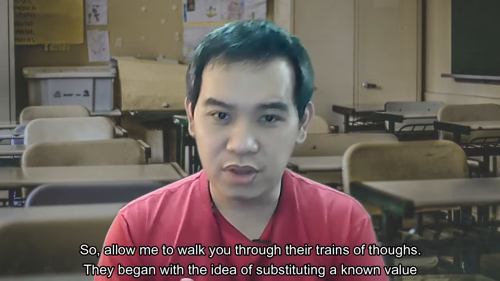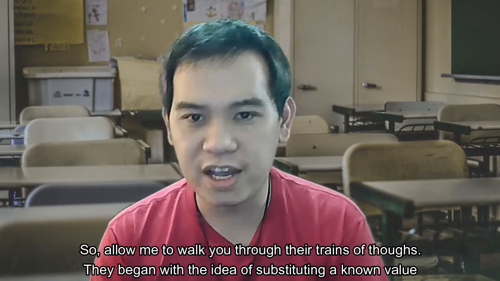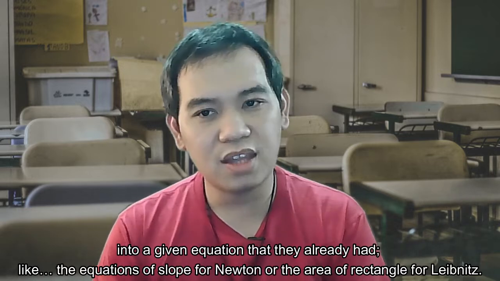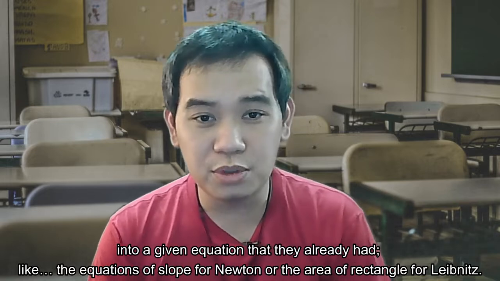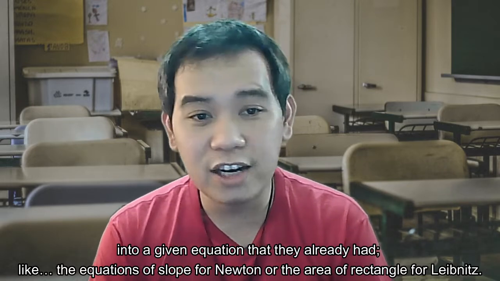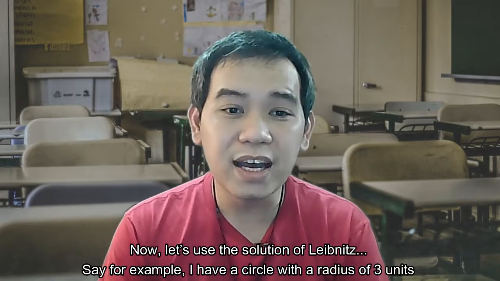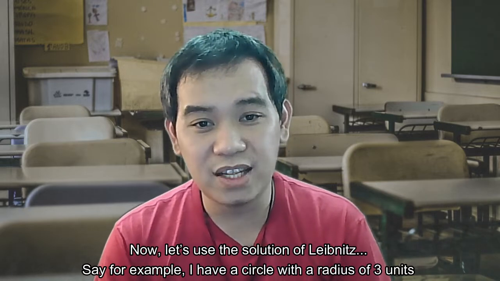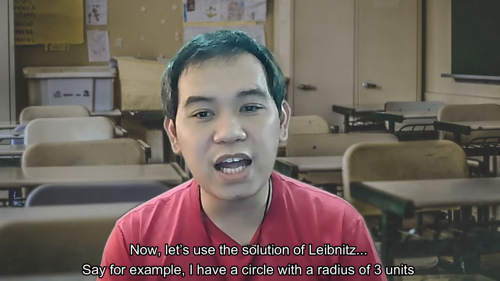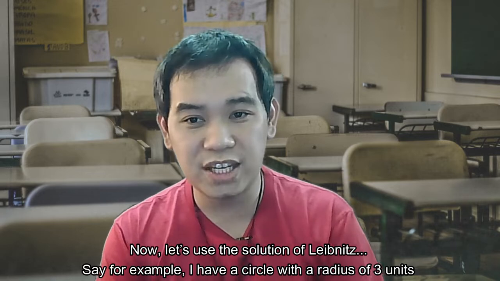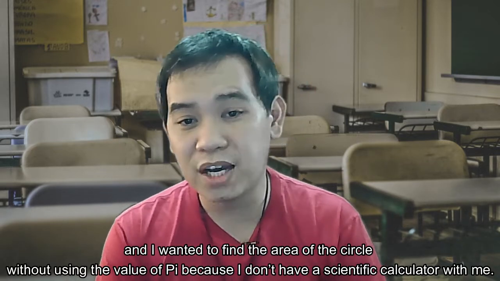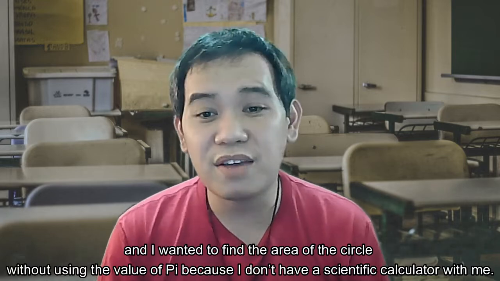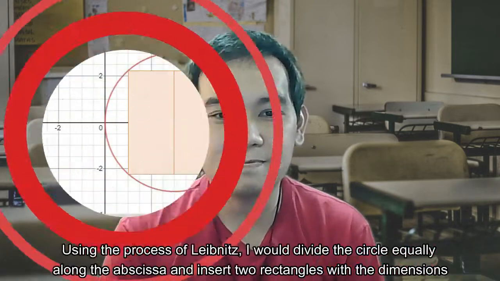They began with the idea of substituting a known value into a given equation that they already had, like the equation of a slope for Newton or the area of a rectangle for Leibniz. Now, let's use the solution of Leibniz. Say for example, I have a circle with a radius of 3 units, and I wanted to find the area of a circle without using the value of pi, because I don't have a scientific calculator with me.